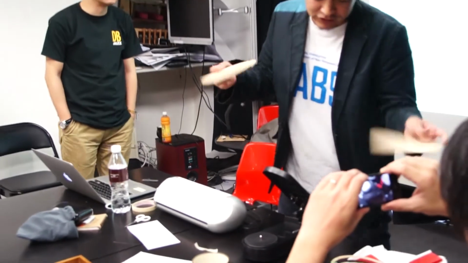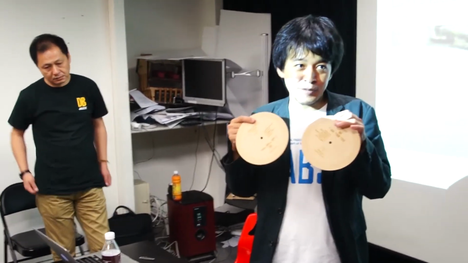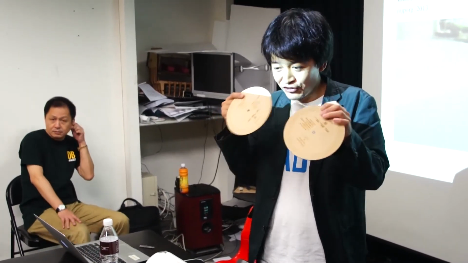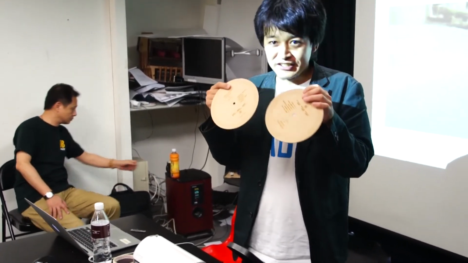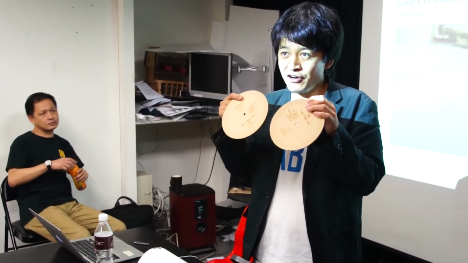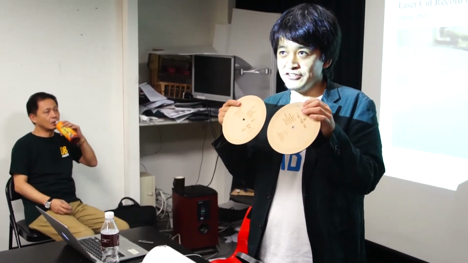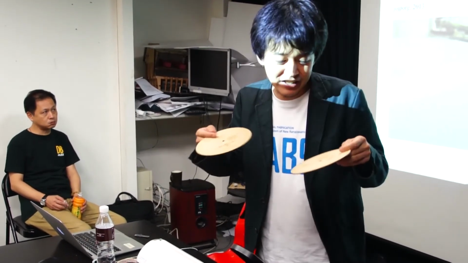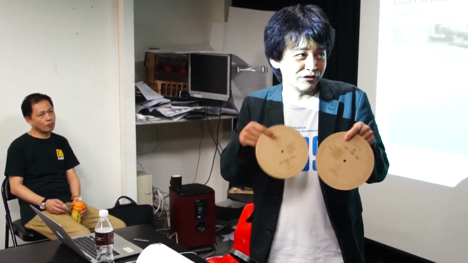The wood records came from our workshop in Seoul with undergraduate design students. They just have experience in Photoshop and Illustrator, and they don't know much about sound. But during the workshop, every student made her or his own record within 2 hours with just Illustrator and cutting machines, and after that we made a compilation of their records.